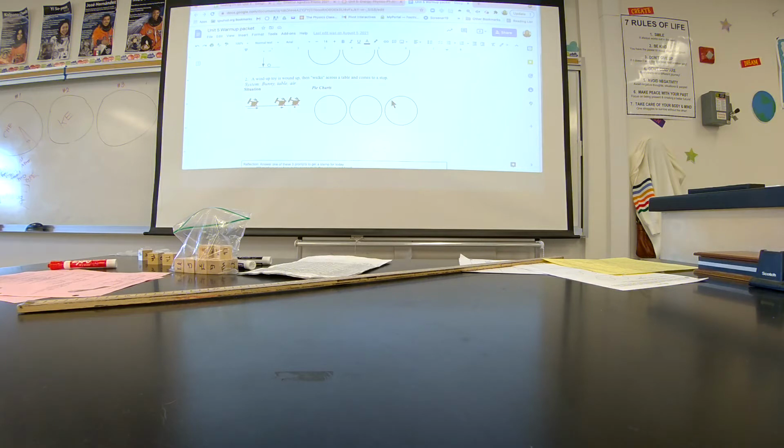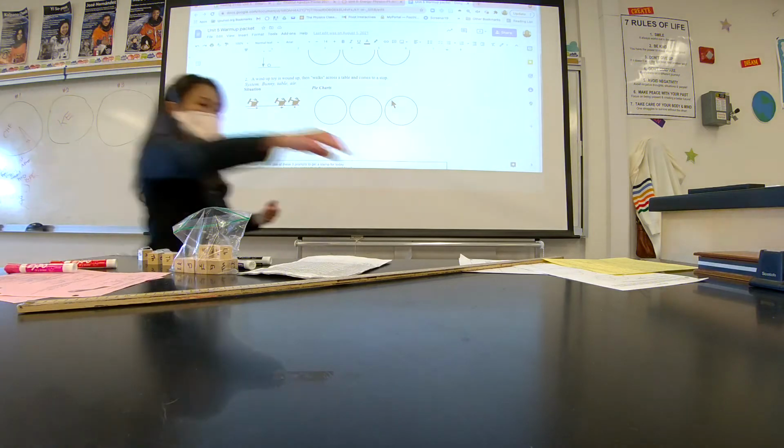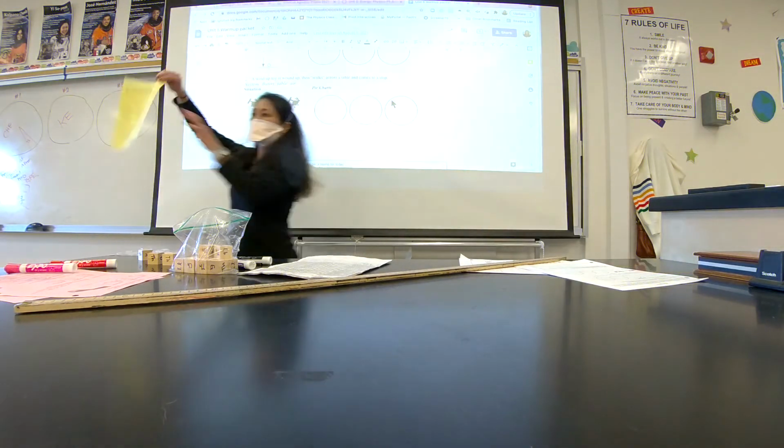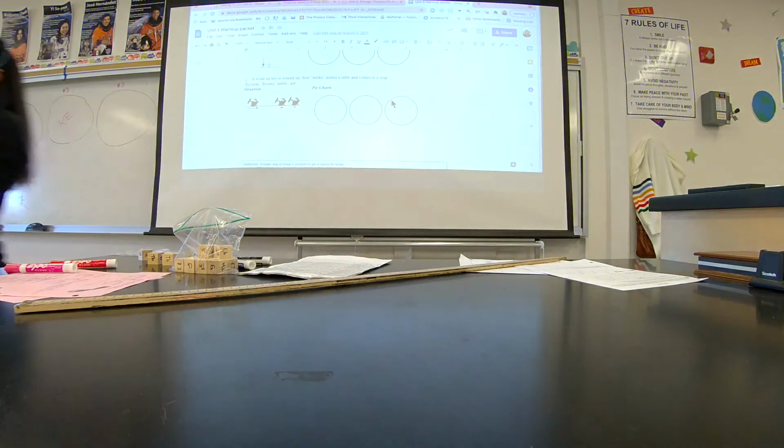We haven't done this before, so I'm not expecting you to get it right. I just want to see what you think, and the best place to start is to look at this sheet. You've got 5 different energy types. There's more than this, but we're going to focus on just these 5. And then figure out what energy is present here.